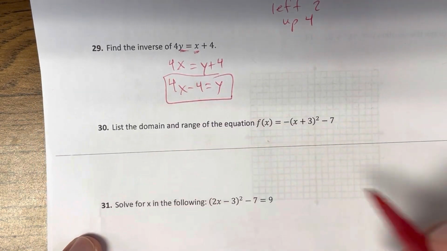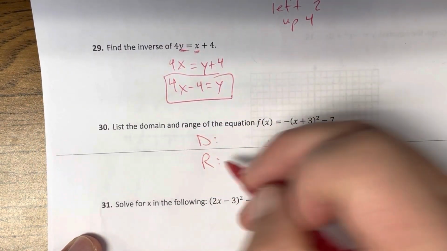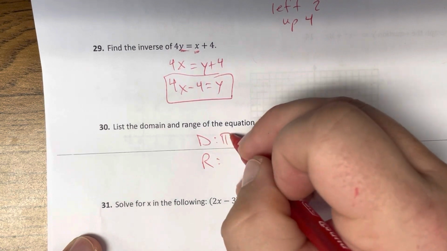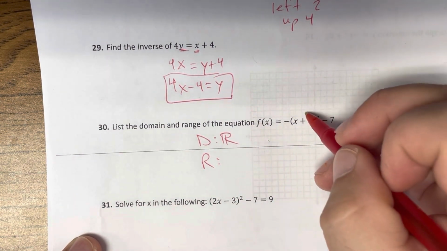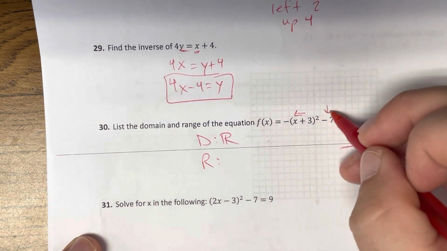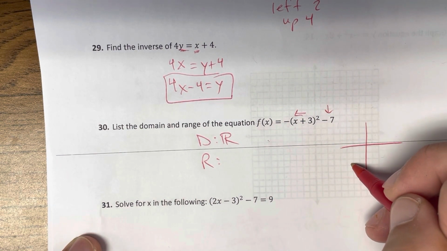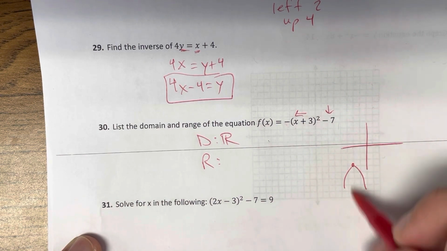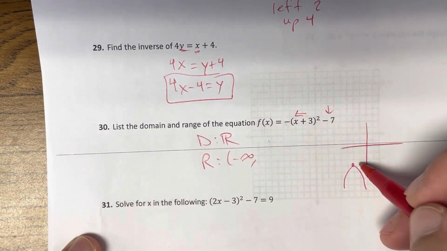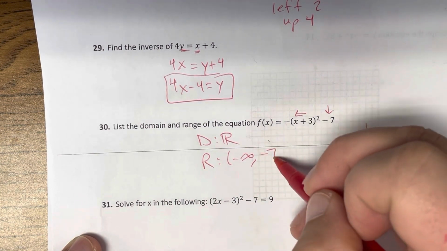List the domain and range of the equation. So domain and range. There's a quadratic, so my domain is all real numbers. For my range, this one is going to the left 3, down 7, and we're going downward, so that way. So my range has a low of -infinity, and this highest point right here was -7.